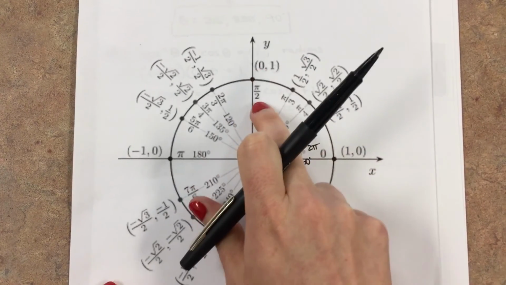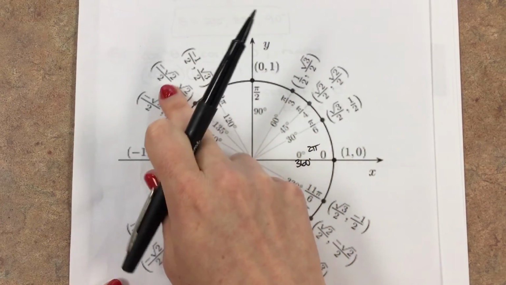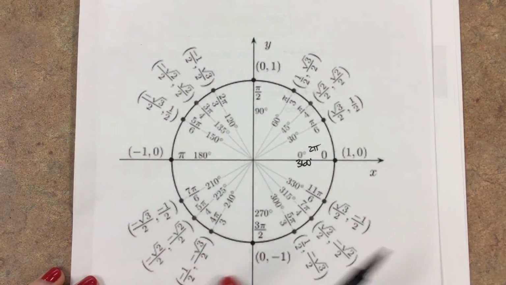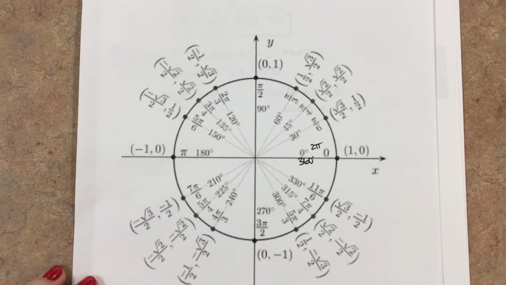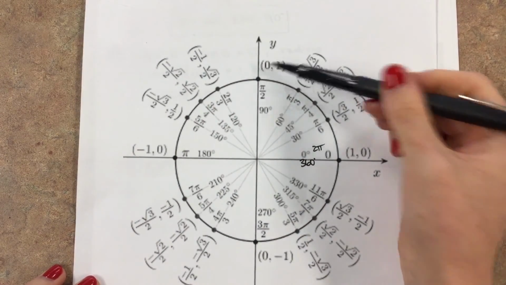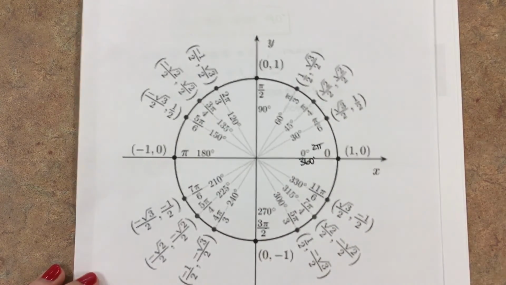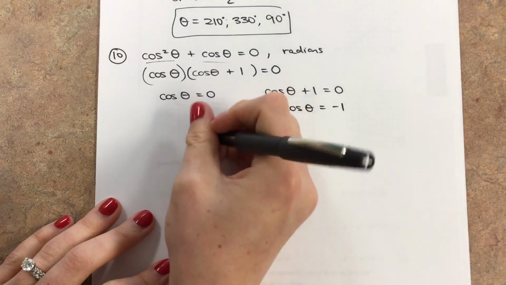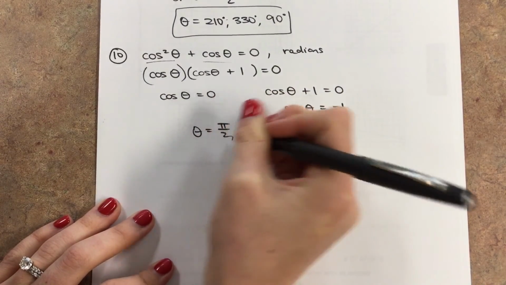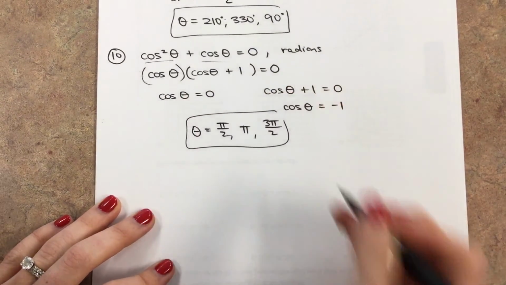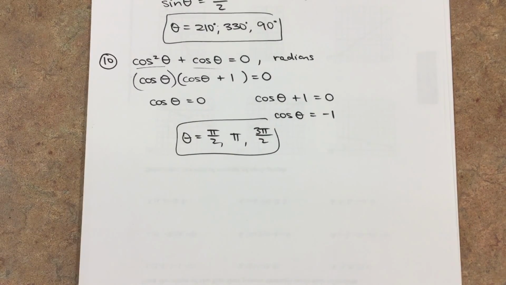There's 0, so pi over 2. There's -1, so pi. There's the 0 again, so 3 pi over 2. So just 3 values. Here, cosine is 0, so pi over 2 and 3 pi over 2, and then here it's -1, so we got pi. So pi over 2, pi, and 3 pi over 2. Make sure you're being careful in giving them in terms of radians or degrees depending on what I ask for. So 10 questions, just like you'll see on the test, 2 from each section, and I hope that was helpful.